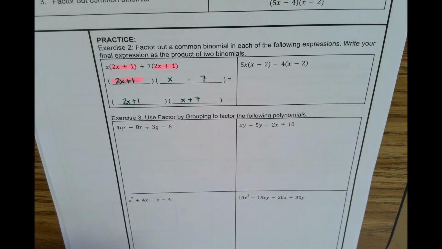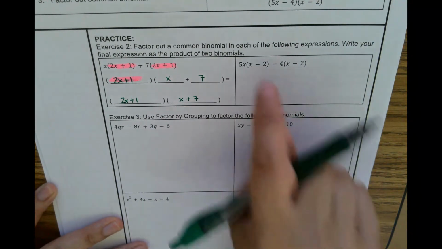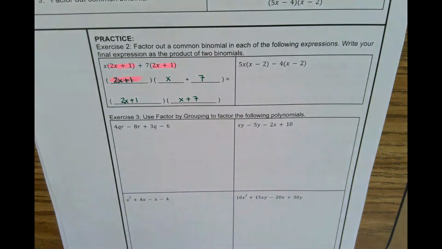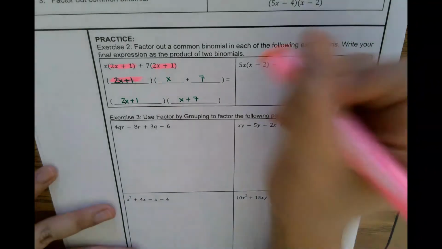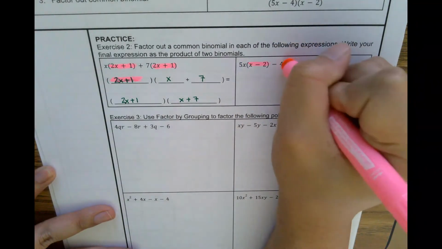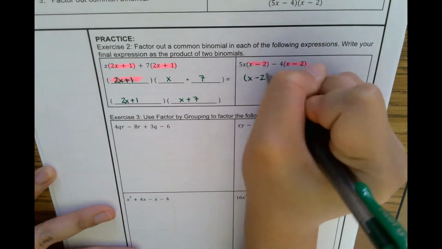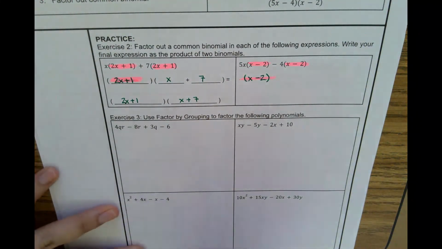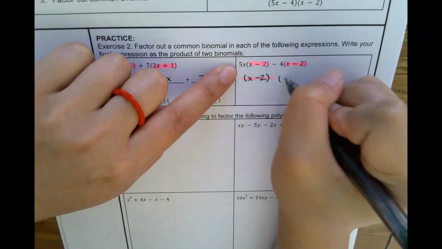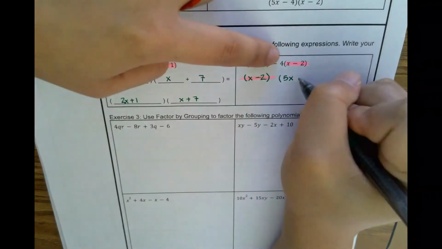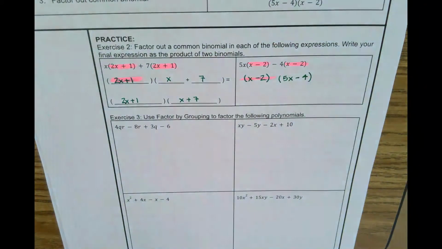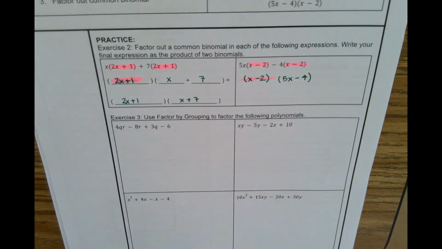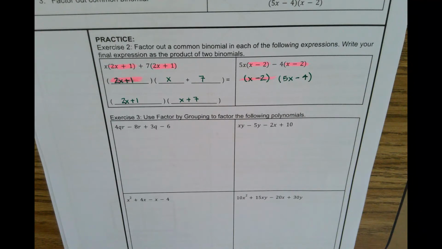Okay, looking at the next one, what do these two have in common? You will be able to notice that they have an x minus 2 in common. And so I'm going to pull that out, and then I write what I have left over. Here I'm left with a 5x, and here I'm left with a minus 4. Okay, and that's what we're really doing with factoring by grouping. So let's get started.